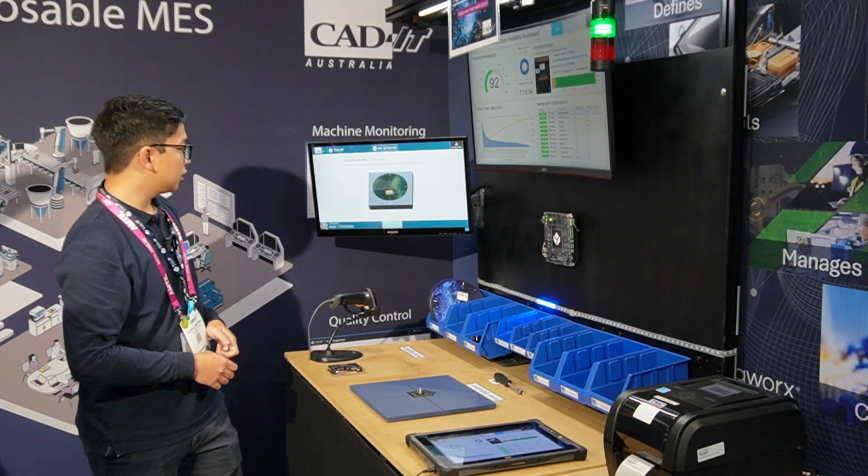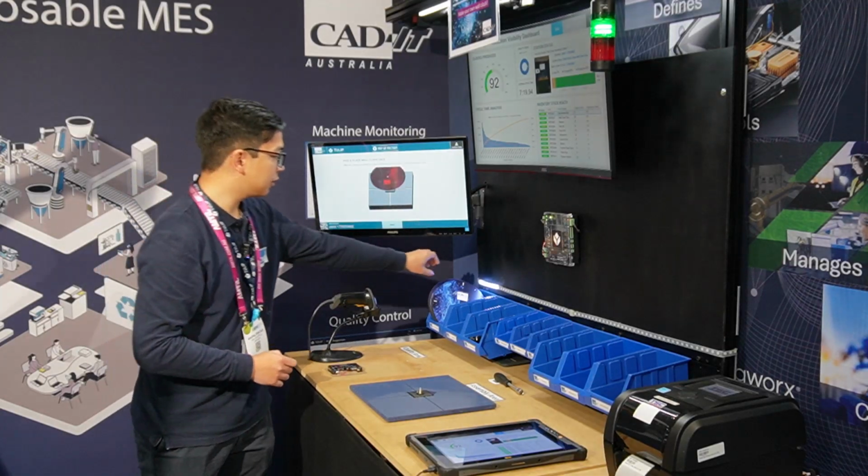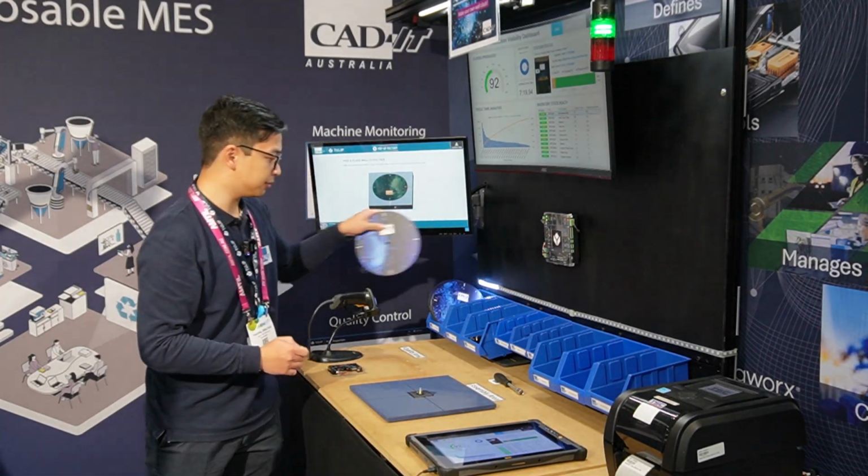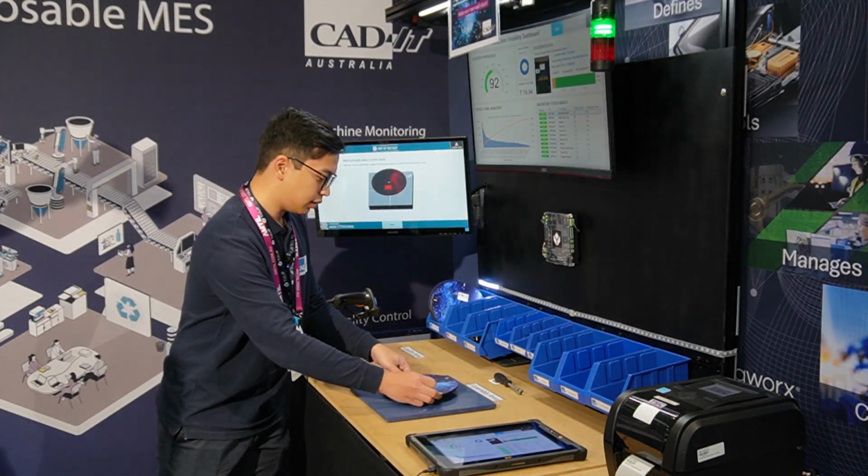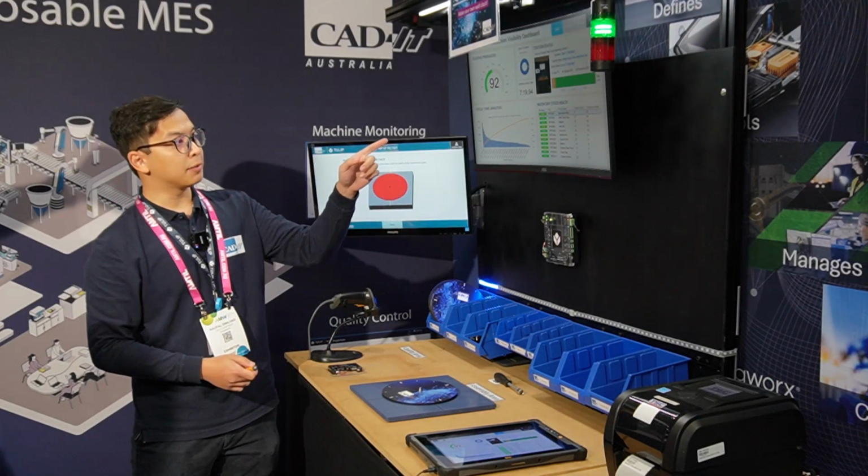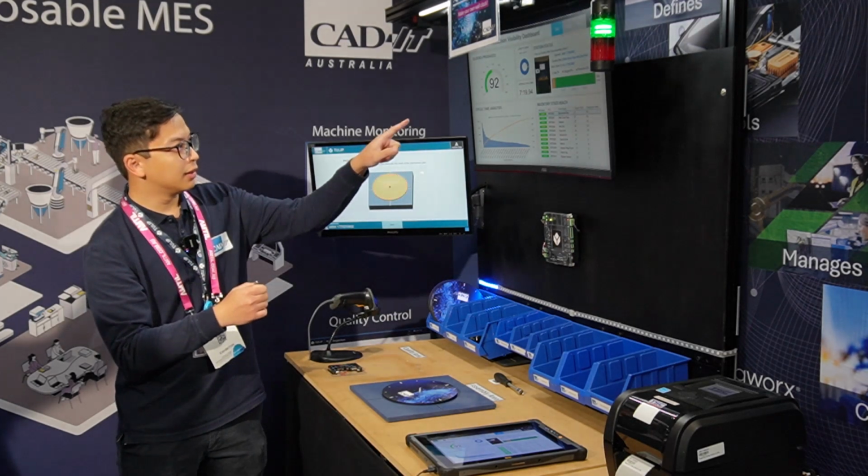Right, so next would be the next phase. Let's grab this and then put it here. If you notice here, it also gives you what you normally like in an OEE environment to know the uptime and utilization of the machine or station.